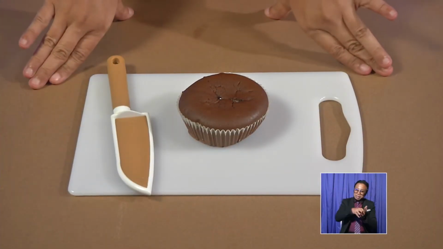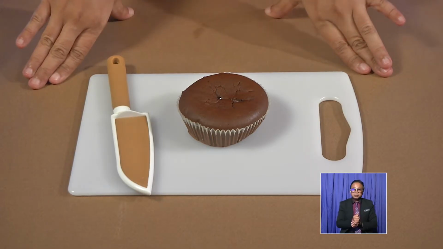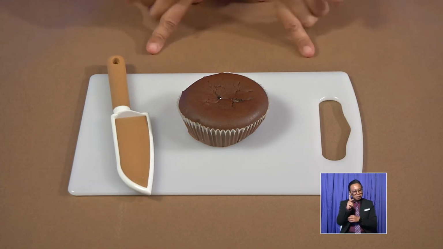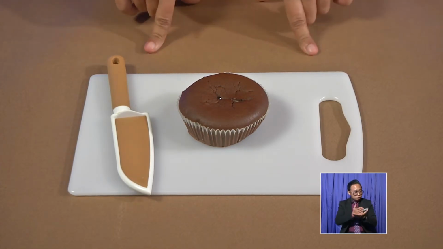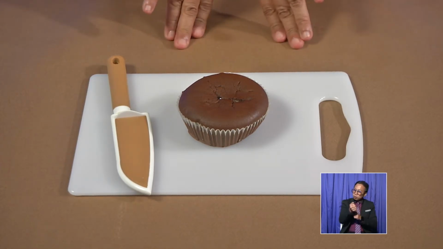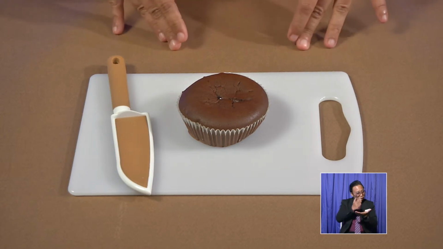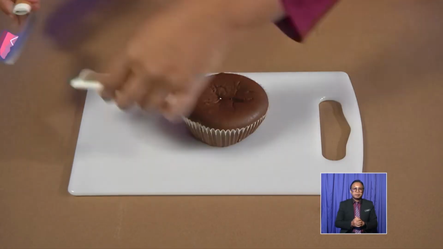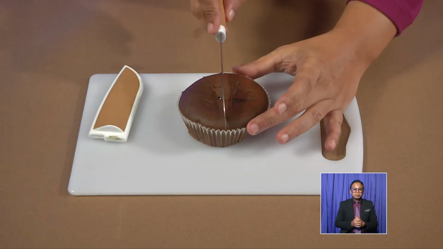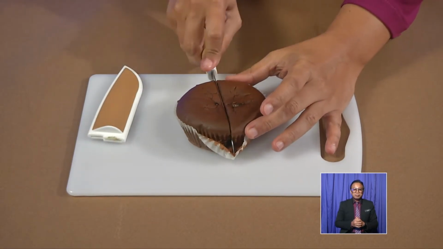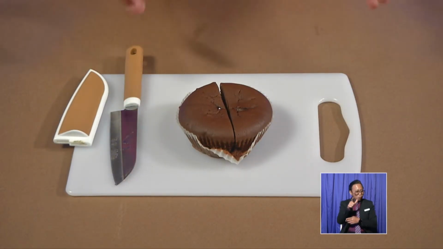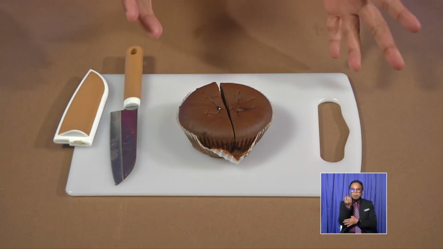This cake is so tasty. Do you want some? Alright, since I'm going to share it with you, let me cut this cake equally for the both of us. Look, now how many pieces are there?